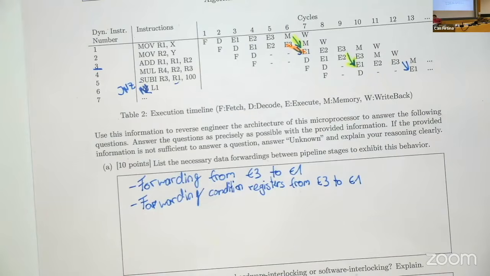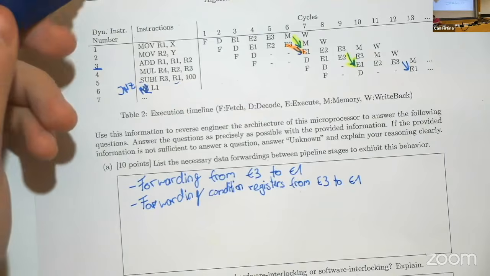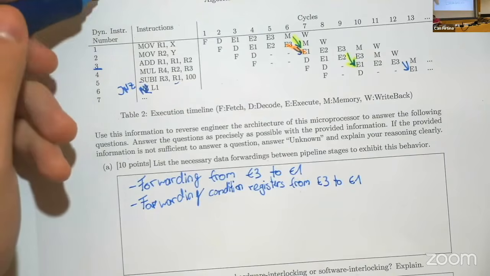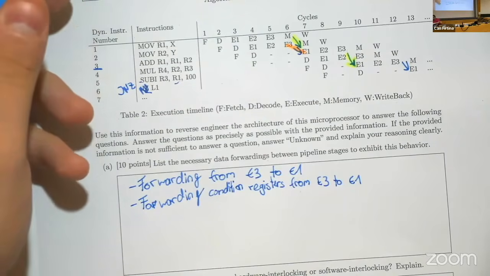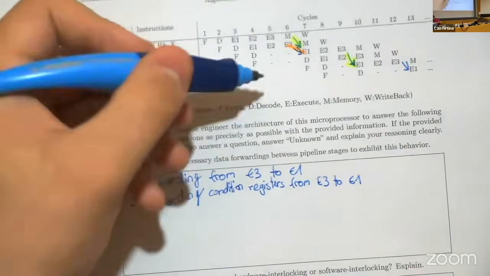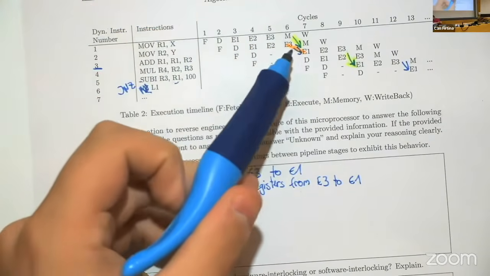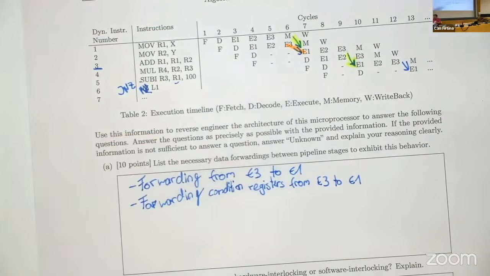Great. All right. So does this machine use hardware interlocking or software interlocking? Software interlocking would mean that there would be some kind of no-ops in the assembly code. Hardware interlocking here means that the machine automatically detects that there are data dependencies and it automatically stalls until it can resolve these data dependencies.